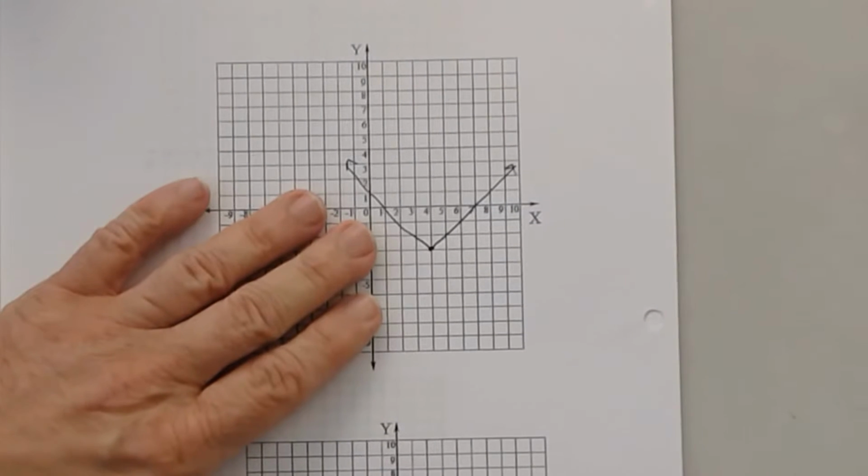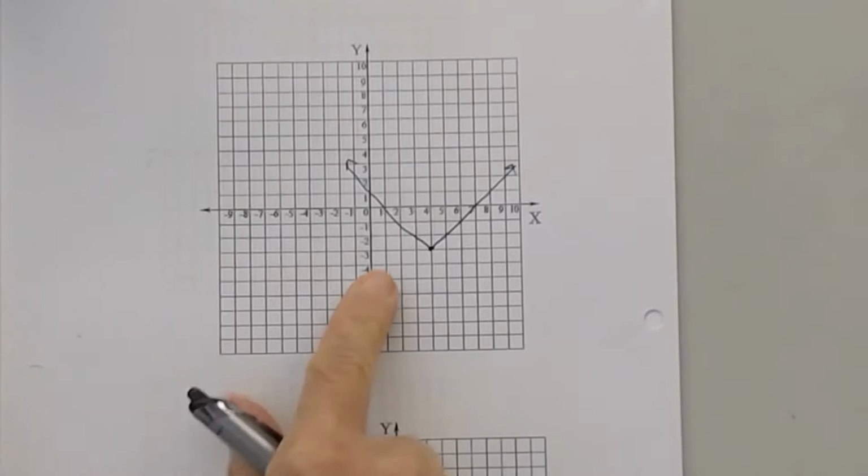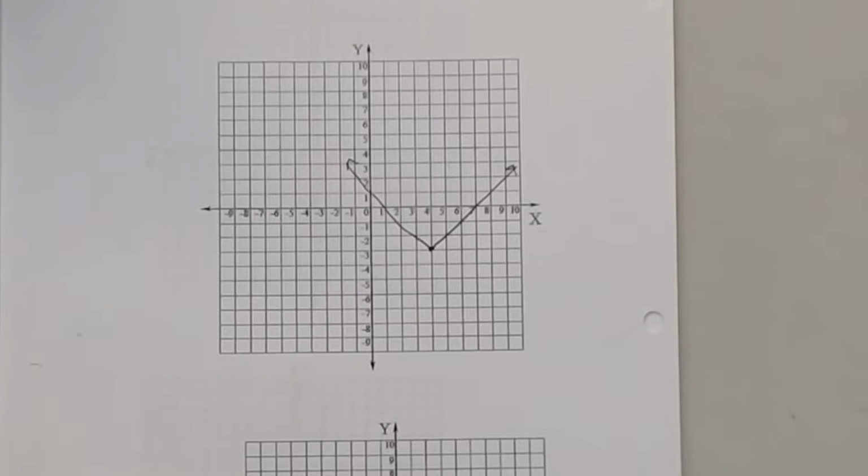And is this relation a function that I'm pointing to? Yes. Why is that a function? What's the best thing you can say for the answer? It passes the vertical line test. Okay? So it's a function because it passes the vertical line test.